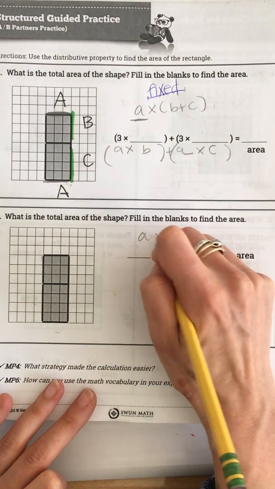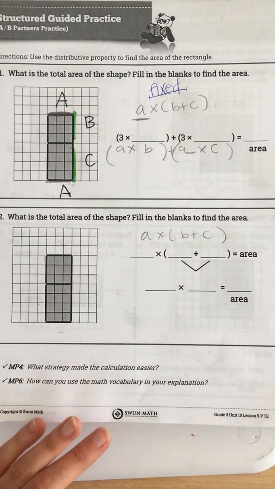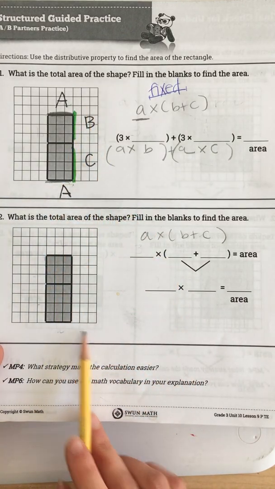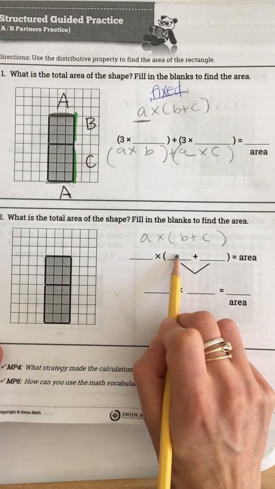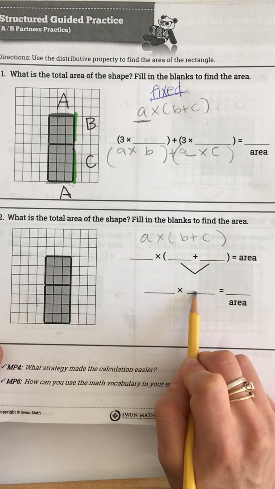A times B plus C. That's the distributive property. You already have it labeled up here. It's identical down here. But this time, you're going to put B and C and then add them together to get your new factor.